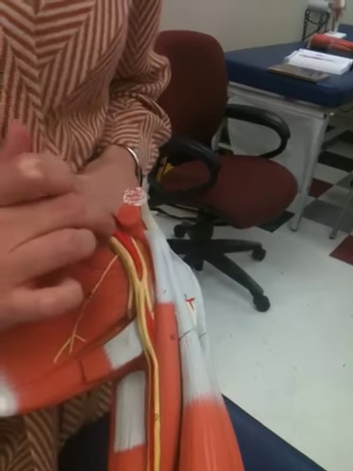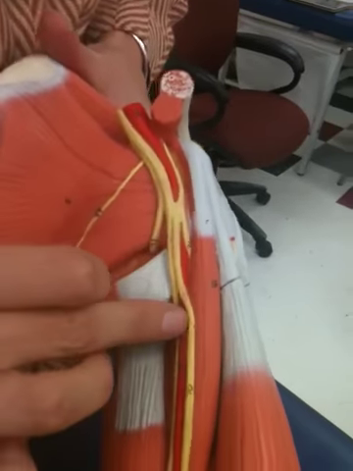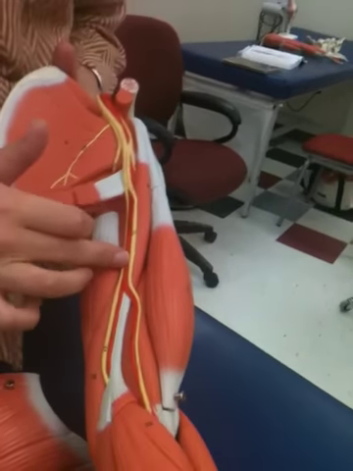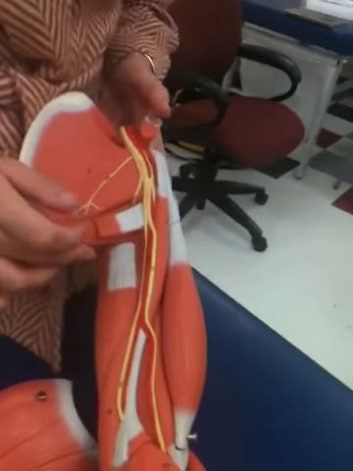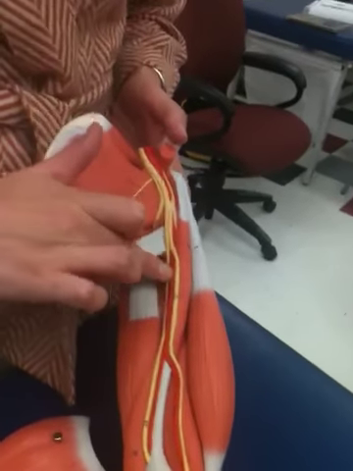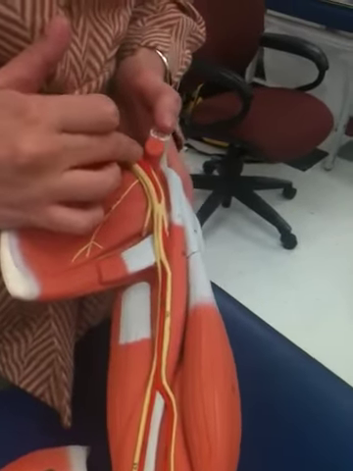This artery up here is your axillary artery. Once it passes through your axilla, it becomes your brachial artery. It doesn't split or anything, it just passes through. Where is the point where it changes the name? Right here. We would label it clearly: up here, axillary, and down here, brachial.